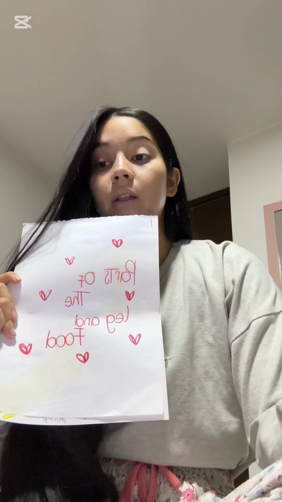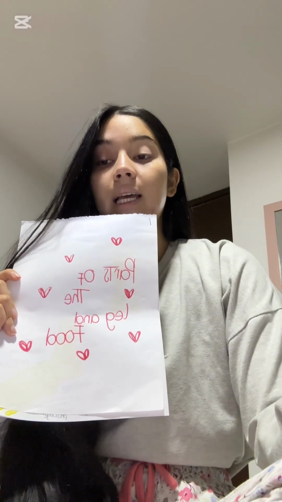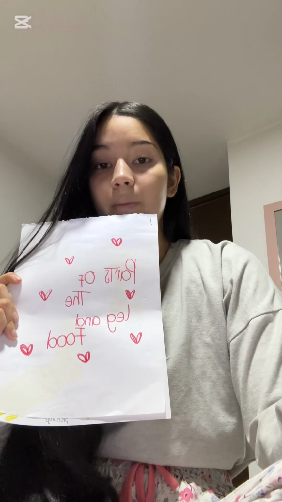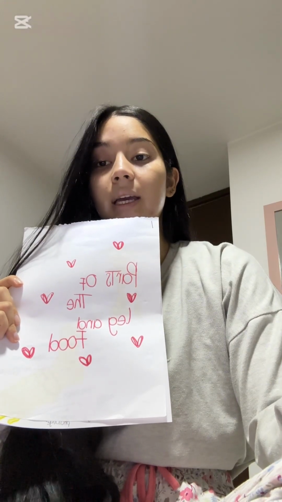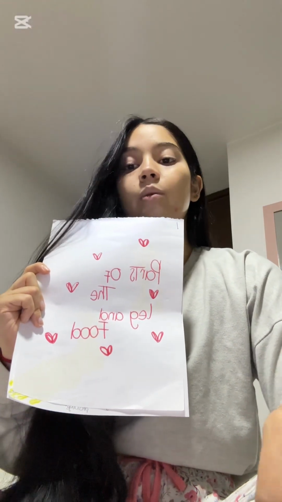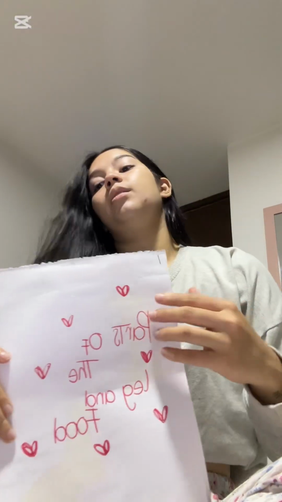So let's begin our journey from the skeletal framework to the intricate neurovascular network. Let's start with the skeletal support.